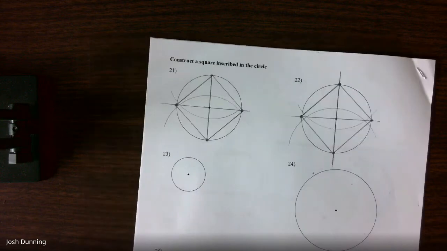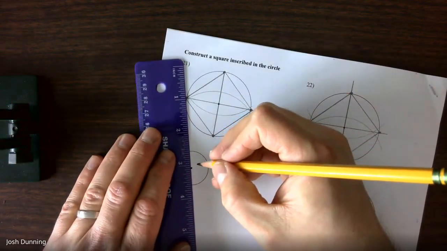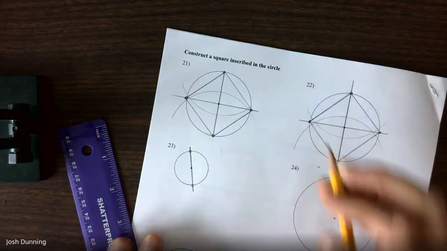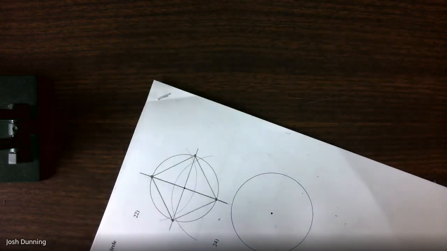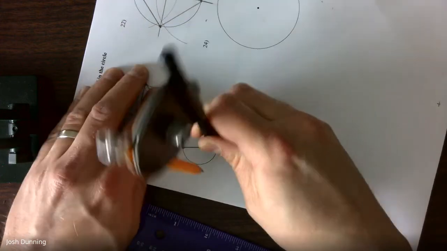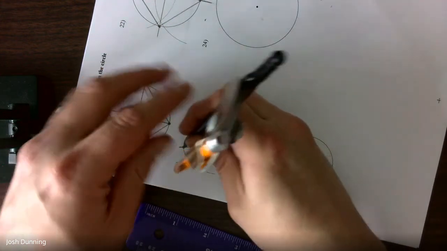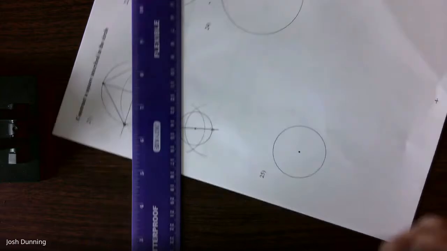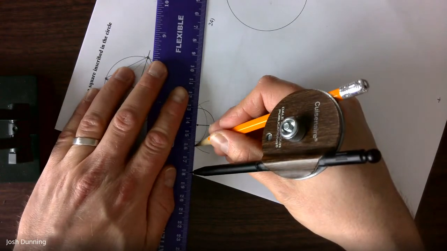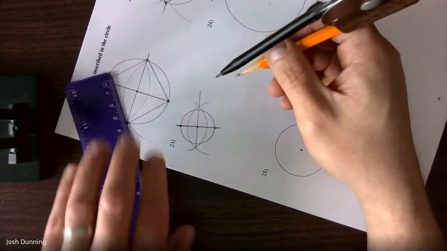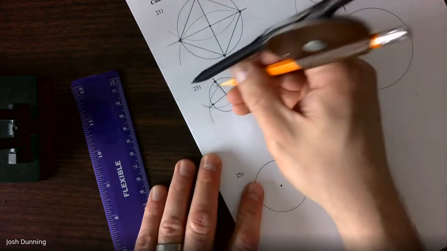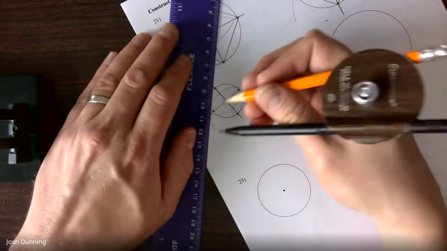One more. Draw a diameter. Make sure it hits the circle on each side. Make sure it goes through the center. Now we're going to bisect it. We're going to do the perpendicular bisector. It's probably one of the ones that are used the most. Connect those two. Go through the center. And then where that line hit the circle as well, we got the four corners of our square.